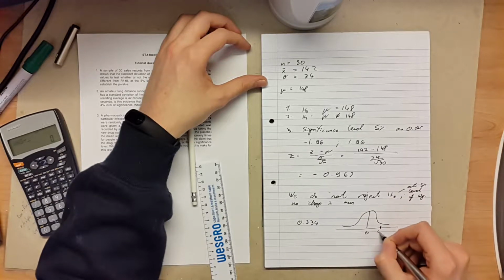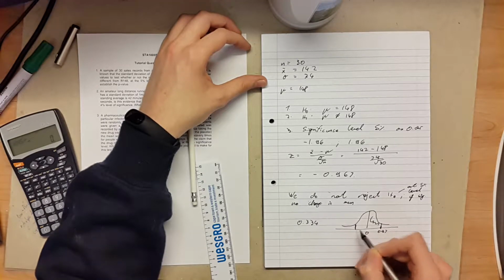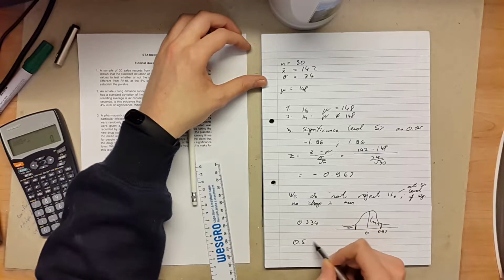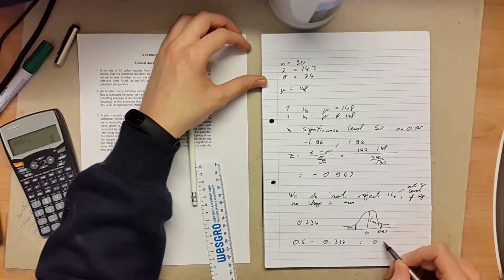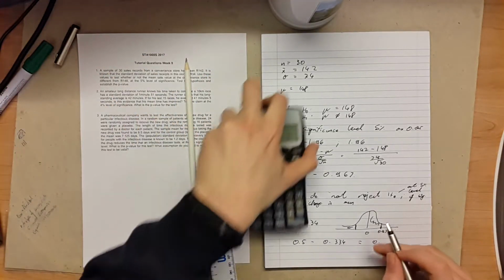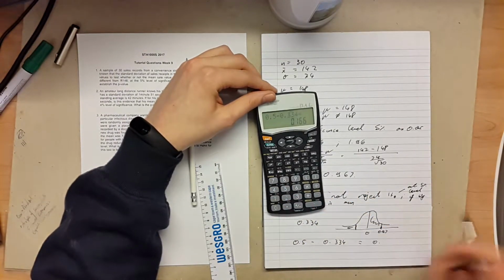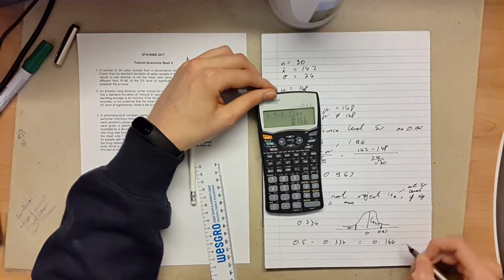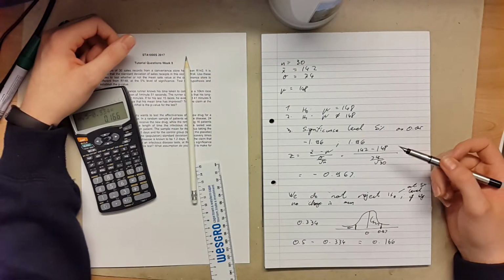We've just looked up 0.97, and that's told us this value. We, however, want that value. So how do you get that? You just do 0.5 minus 0.334. Let's pop that into the calculator, just to find out: 0.5 minus 0.334, 0.166.